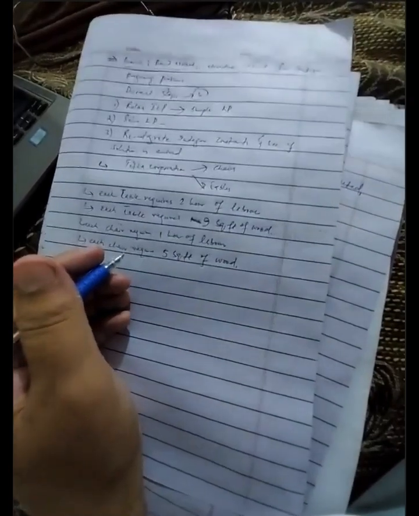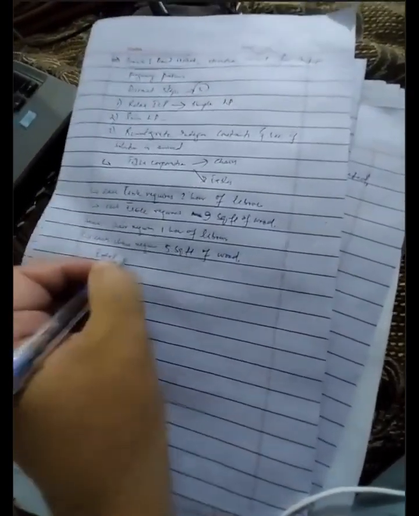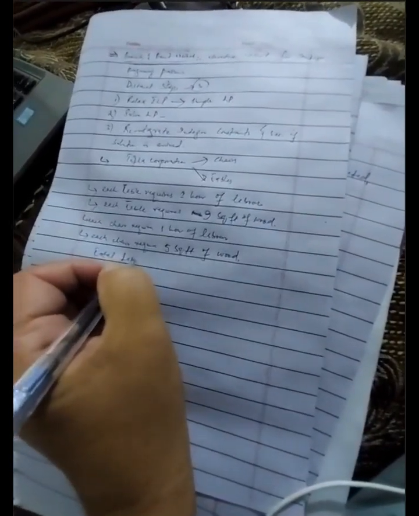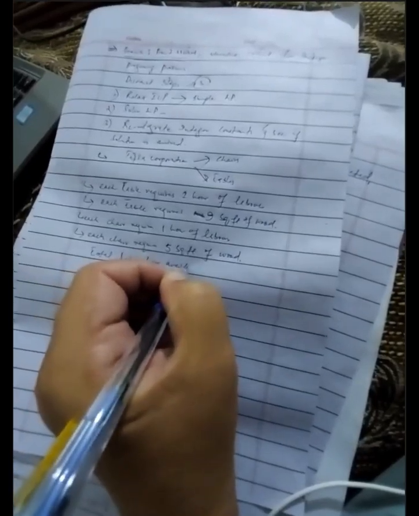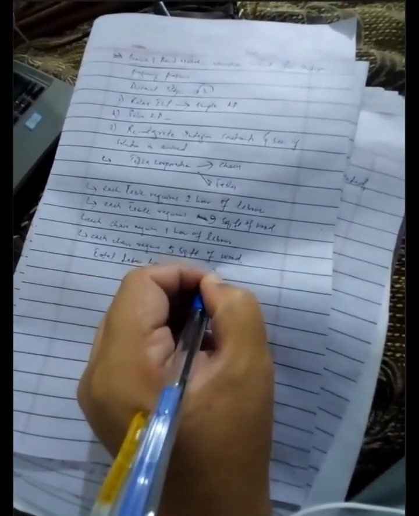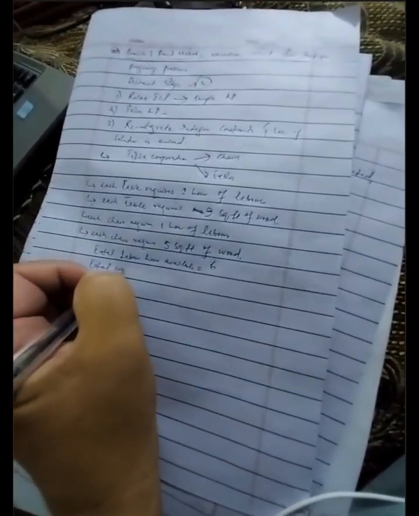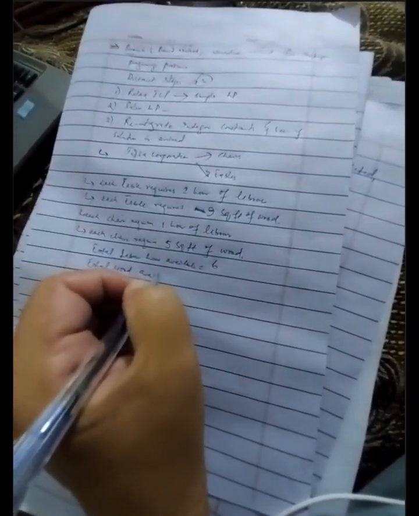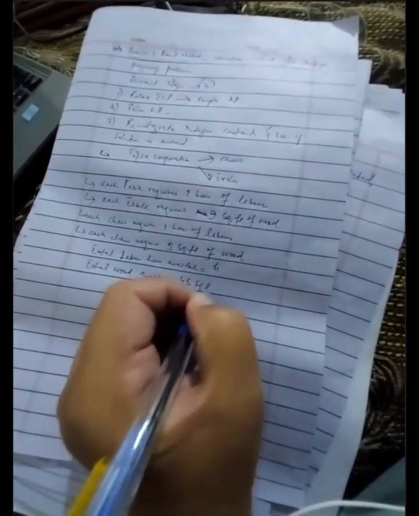Now the total labor hours available is equal to 6, and the total wood available is equal to 45 square feet.